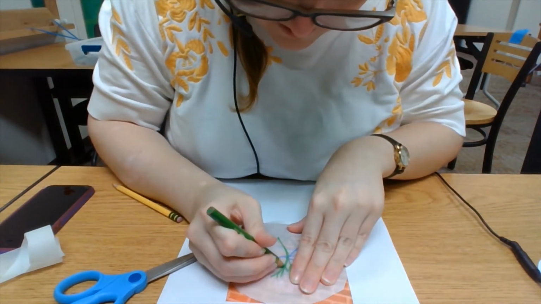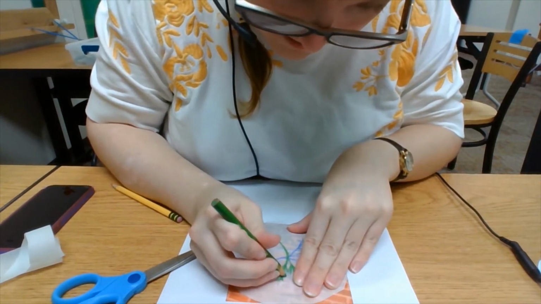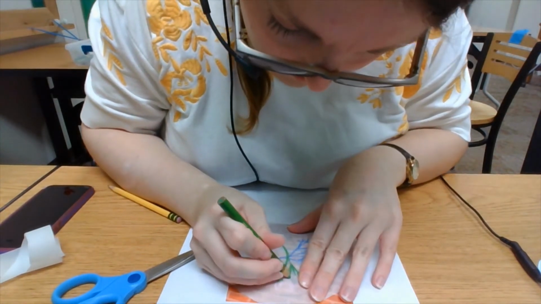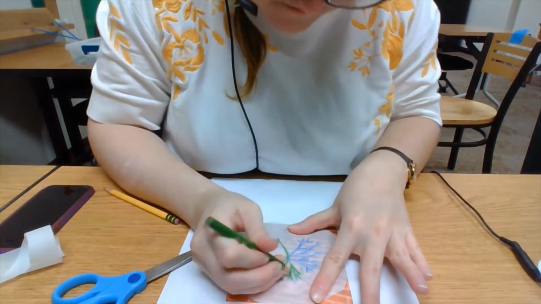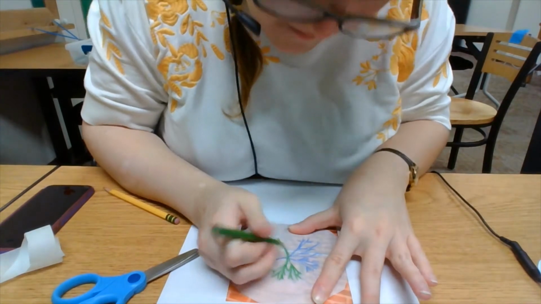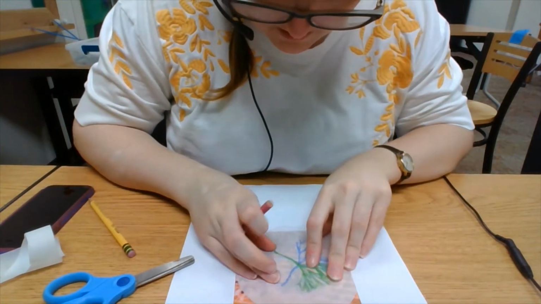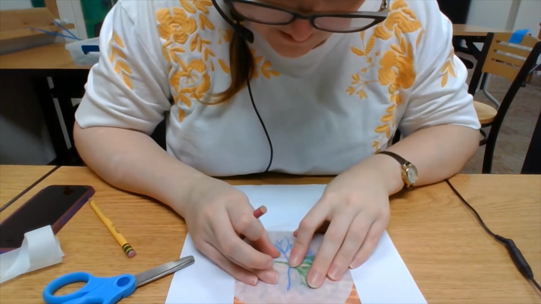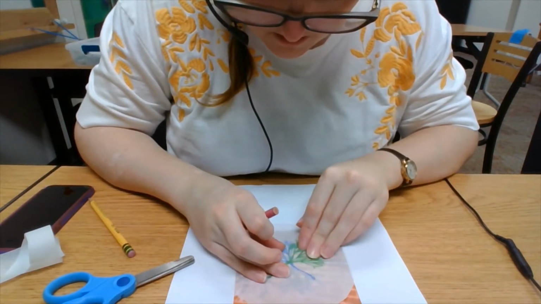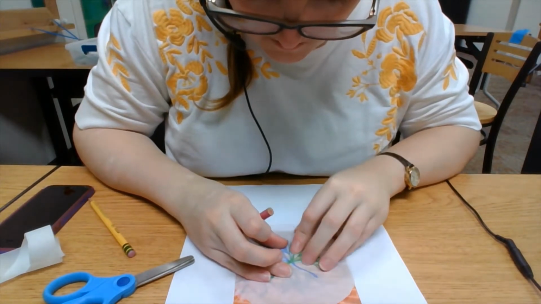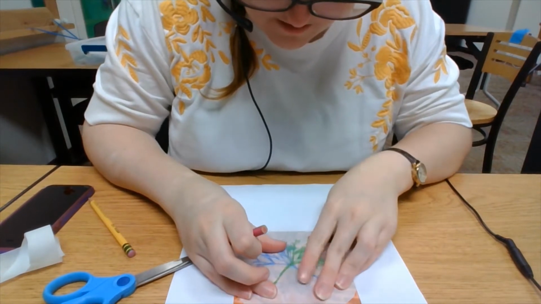It might not look exactly the same each time based on how you lined it up, but you can definitely see where I get those branch offs. And now that I've traced that again, I'm just going to keep repeating until I've got a design that I like. So I'm going to rotate that some more, keeping my center point as the middle. And I'm going to trace it upside down now.